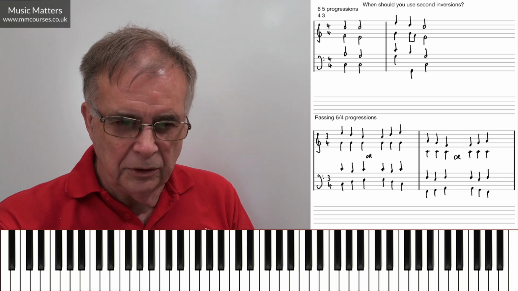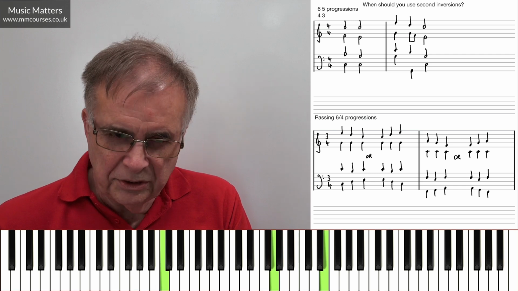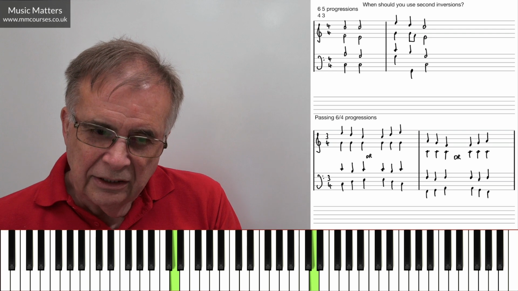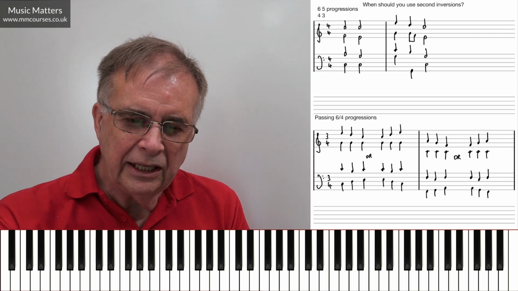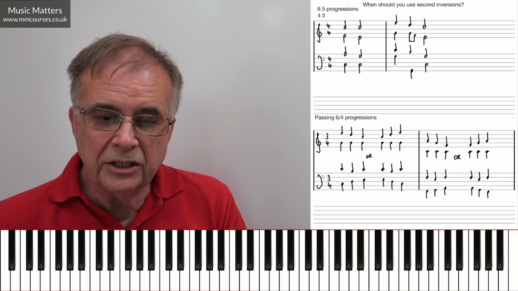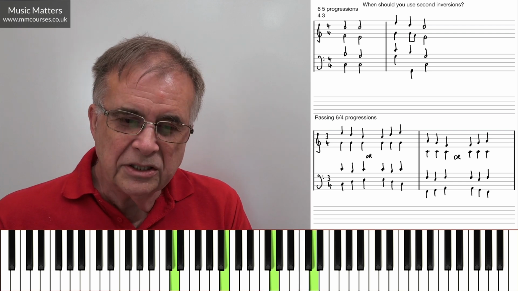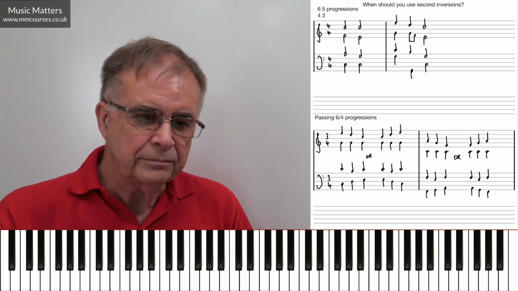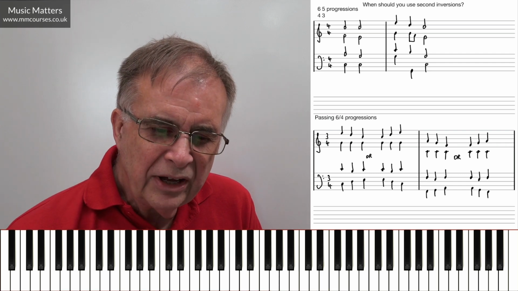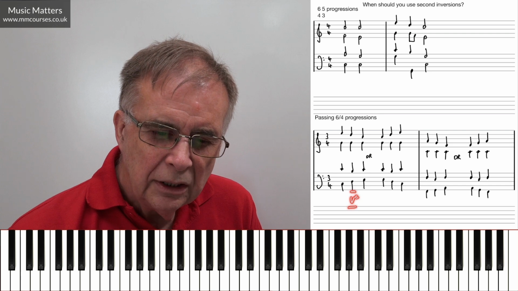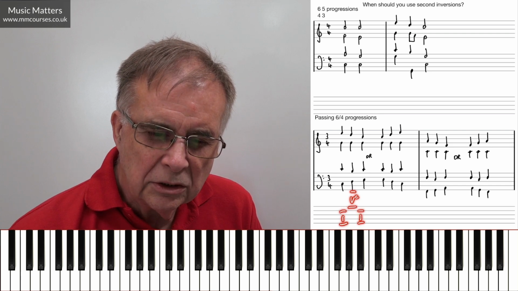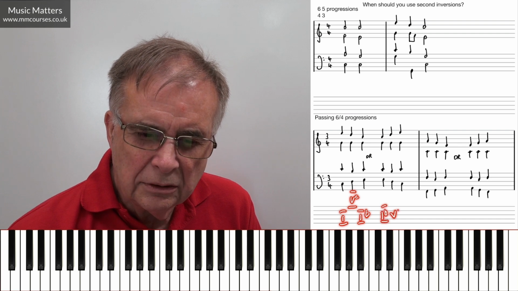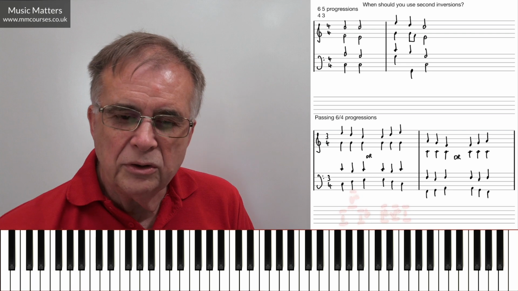You can also go the opposite way. So in the first version, I'm starting in root position, moving on to the 6/4 onto the first inversion. In this second version of it, I'm just going the other way. I'm starting in that first inversion, passing 6/4, going on to the root position. So you can go either way. So you can use a 5 in second inversion between 1 and 1B, whichever way you want to do it. But you can also do this.